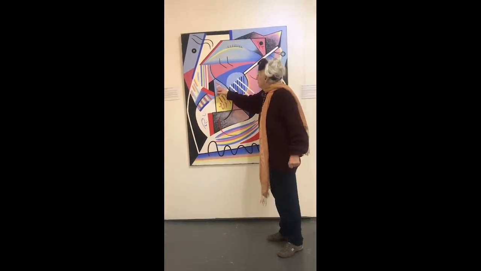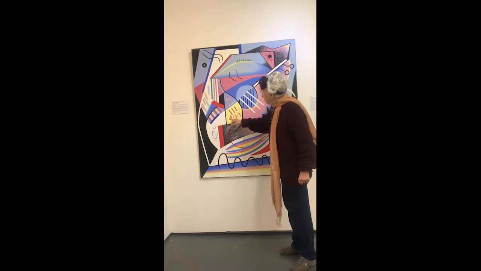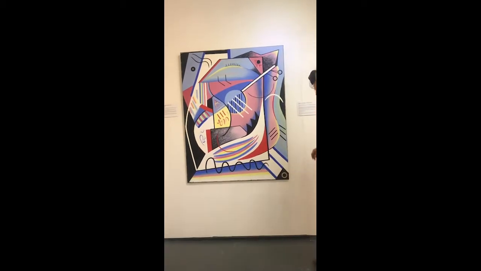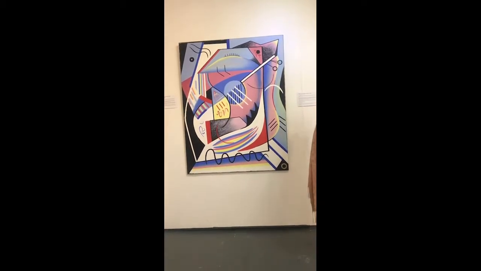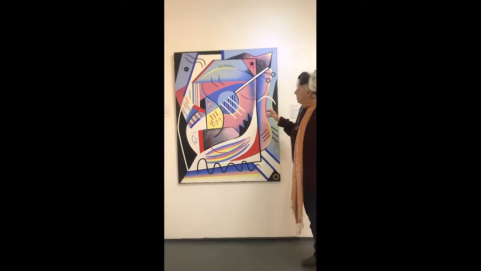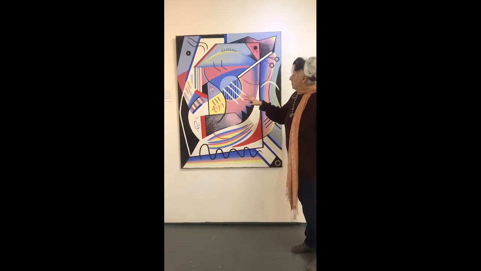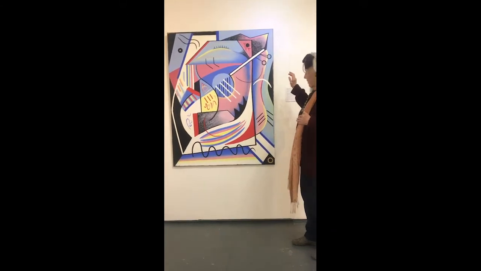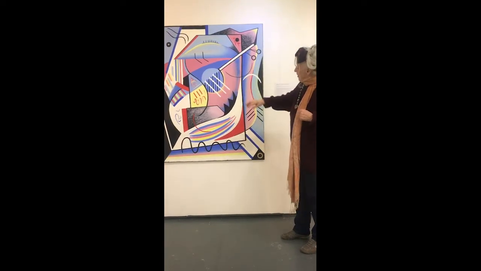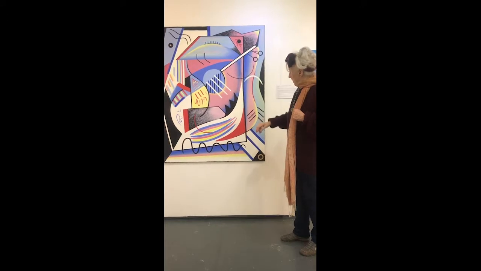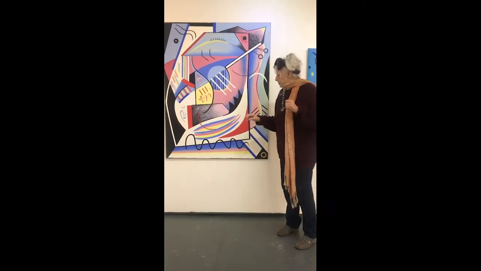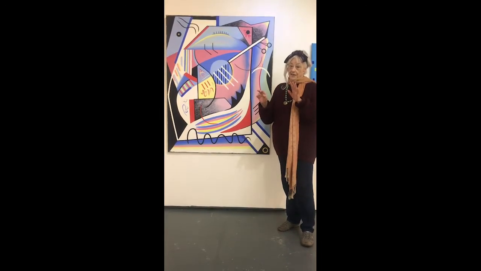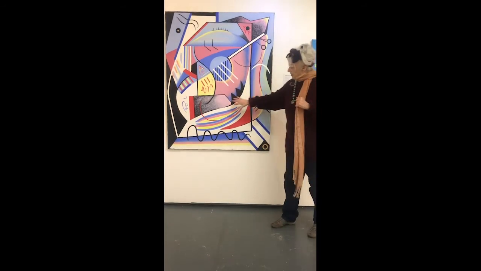So these are visual devices of interest for the eye, and overall the painting is a play on music, Picasso, interlocking forms, and rhythms which take the eye around the entire composition to convey the theme that the king is dead and long live the queen.